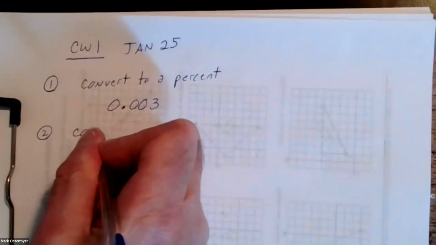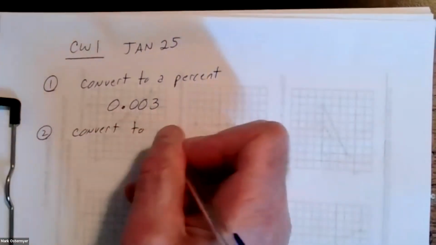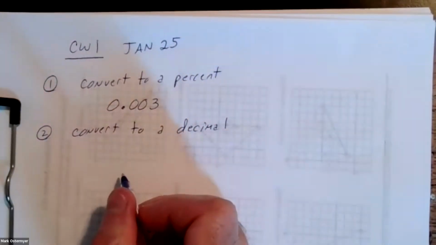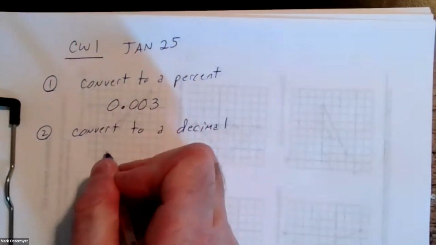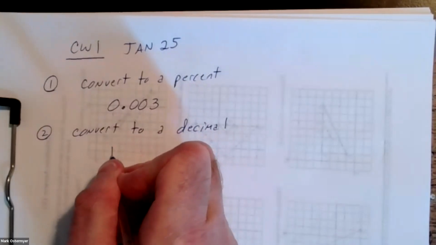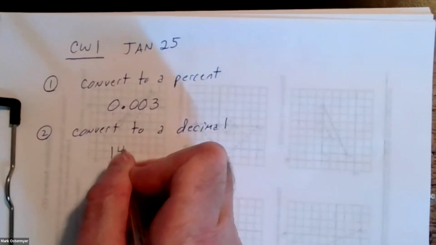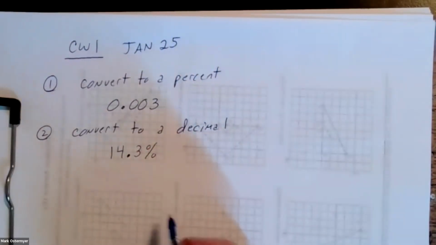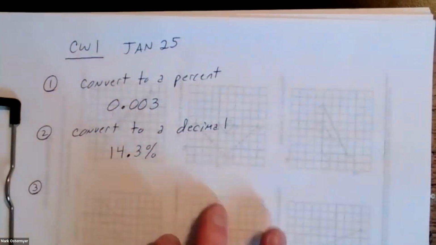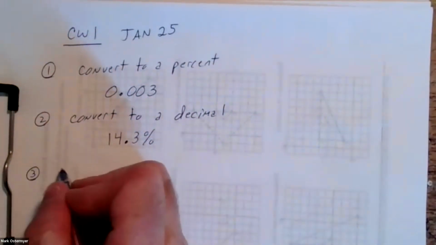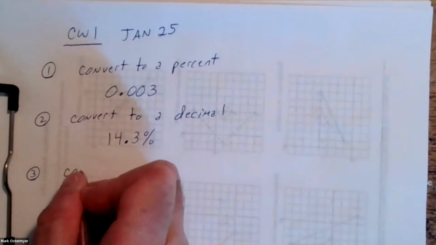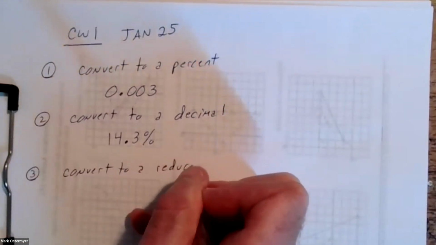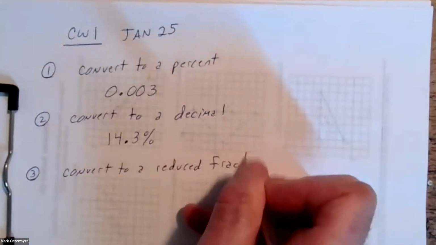Number 2, I want you to convert to a decimal. Convert this to a decimal. Okay, convert that to a decimal. Problem number 3. I want you to convert to a reduced fraction.